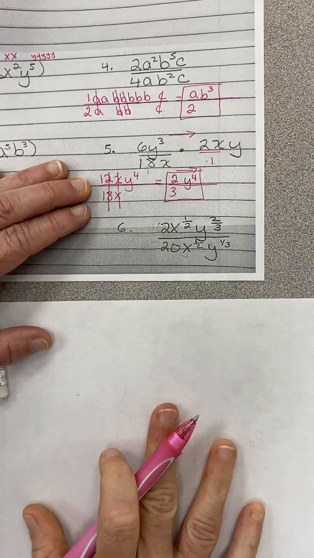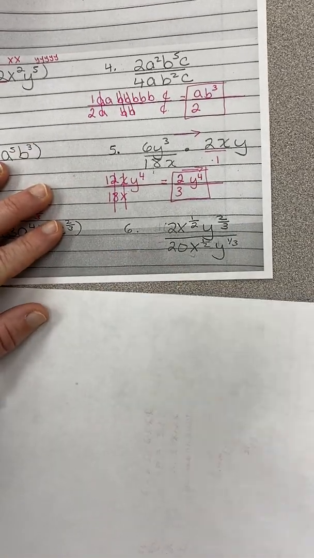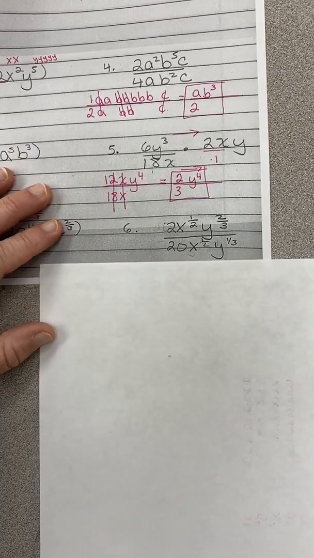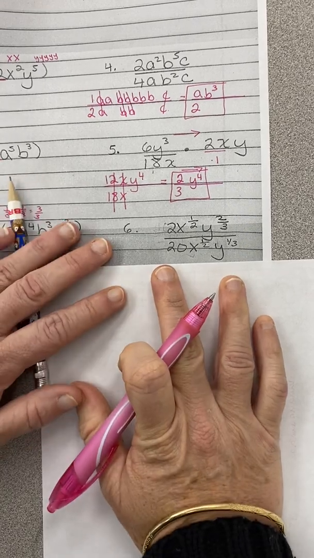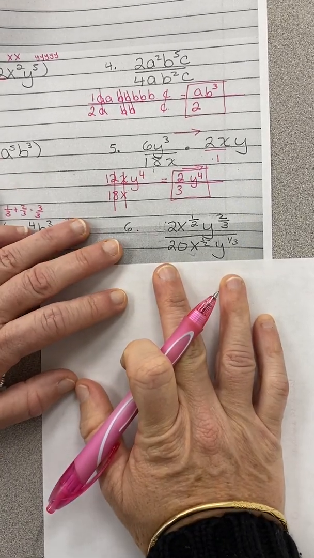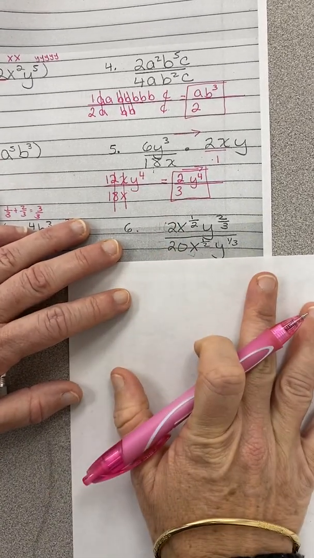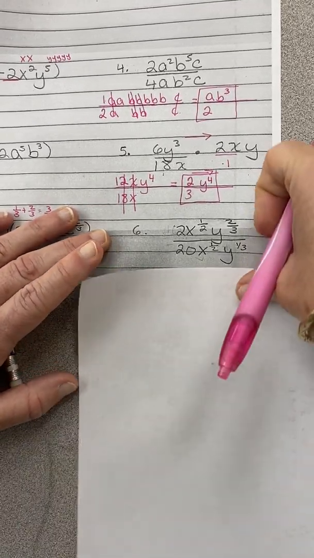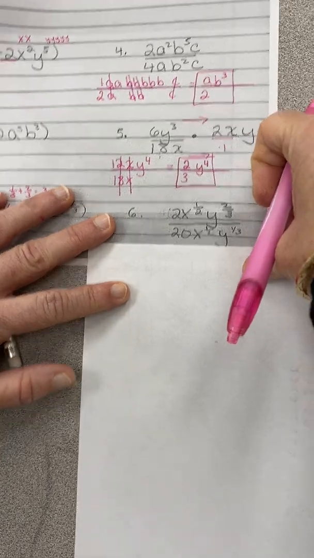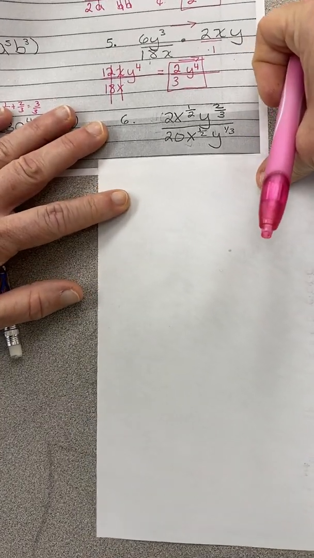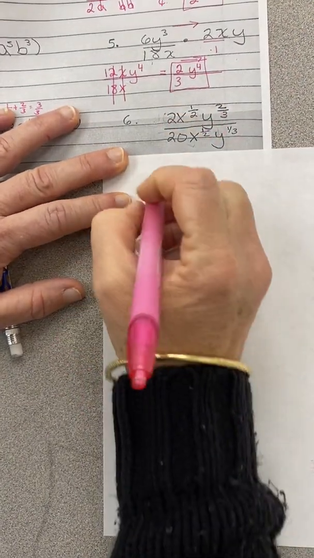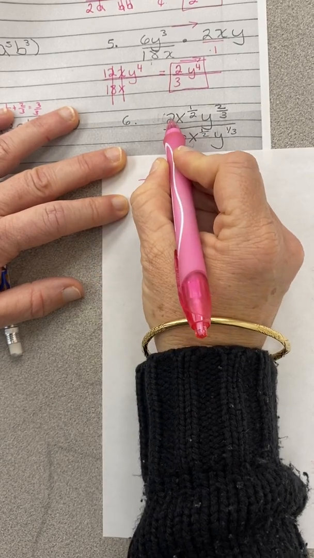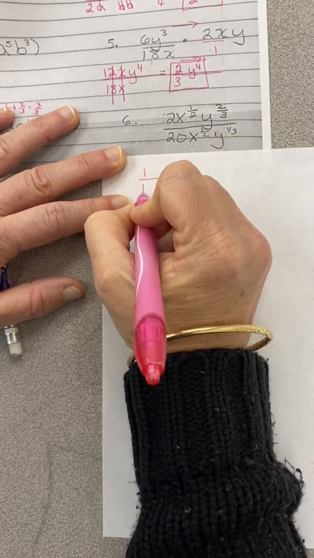Okay, last one. I might need to use this other paper, actually. This looks really messy. Let's see what we do here. 2 and 20, I'm just going to simplify that to 1/10. The only reason I'm writing on this paper, I know some of my other students don't like when I write on other paper, is because I don't have room. So this is going to turn into 1/10.